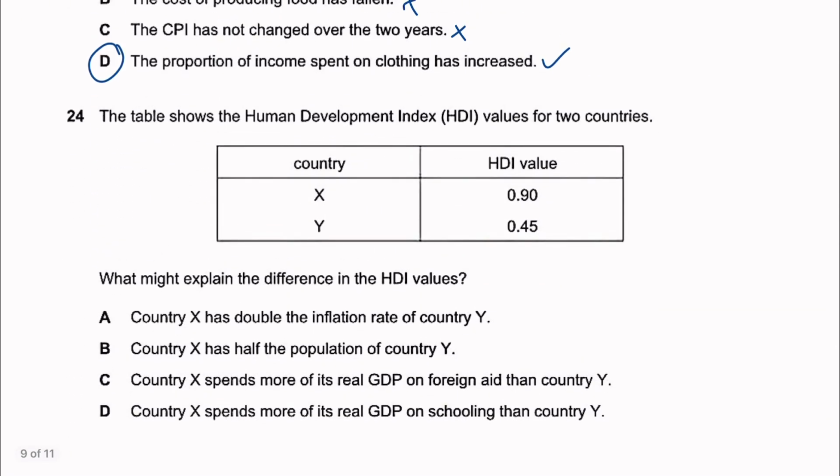Question 24, the table shows the HDI values for countries. Okay, what might explain the difference in HDI values? So from the table, we can see that country X has a higher HDI value than country Y. Okay, first we need to know what are the 3 components under HDI. H represents healthcare. This is how I remember. And then I is regarding your income, and then education.